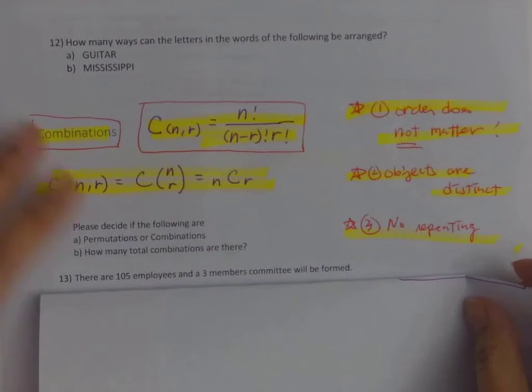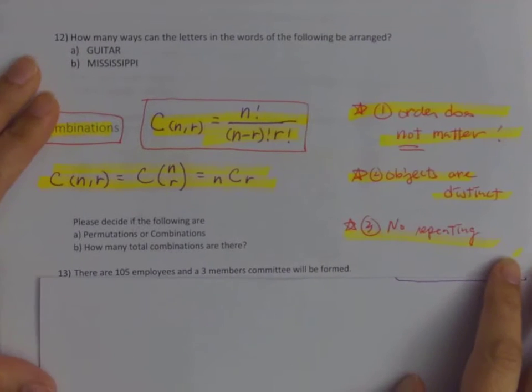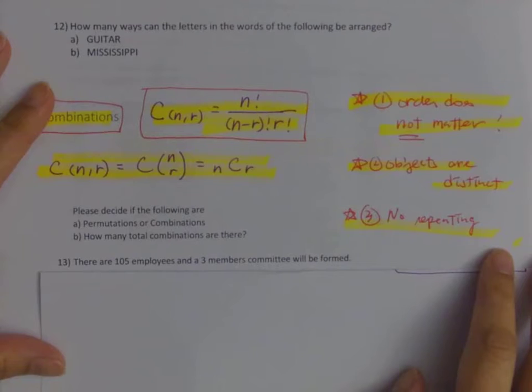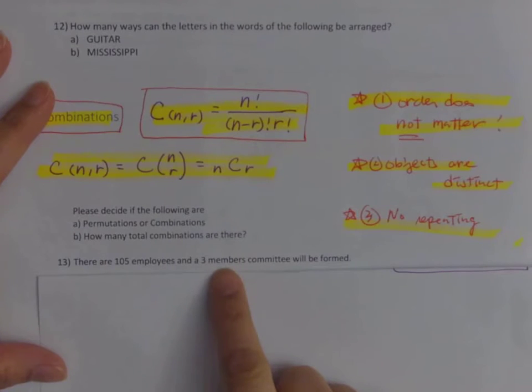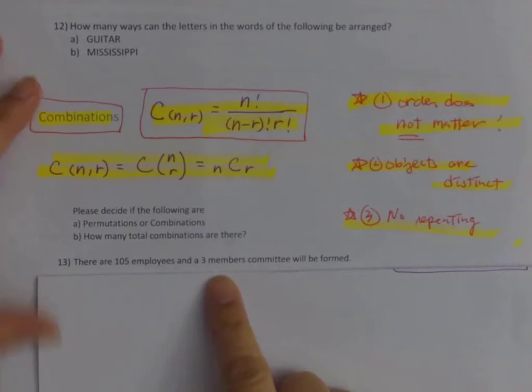For number 13, is it permutation or combination? If you have 105 employees and you need to pick a 3-member committee, this time it didn't say one is president, one is vice president, one is treasurer, etc. They just say pick 3.